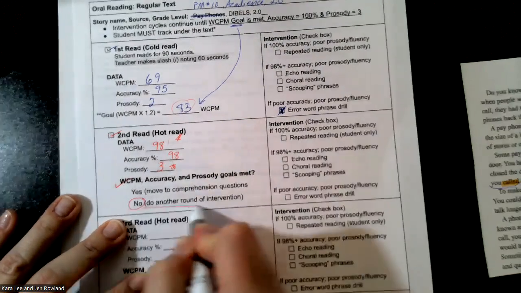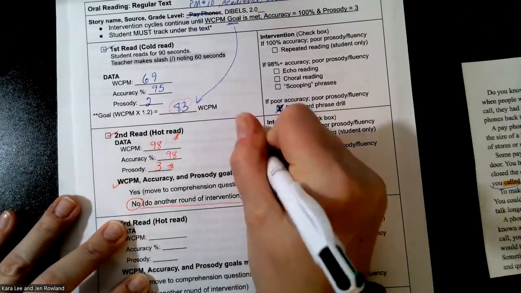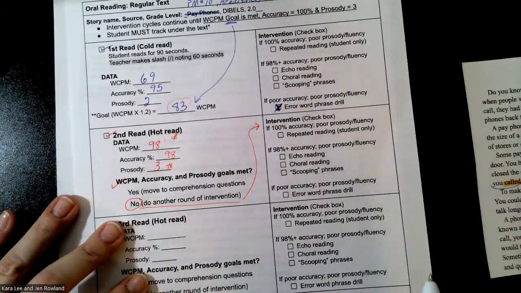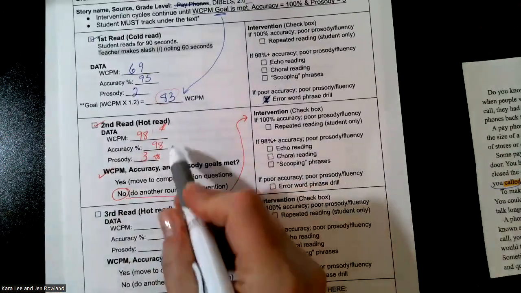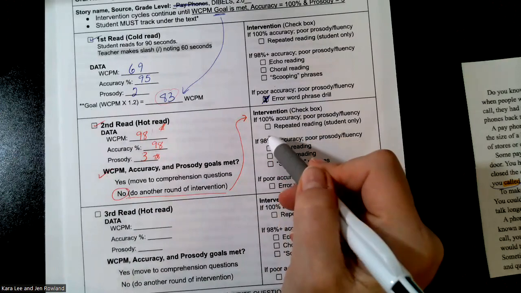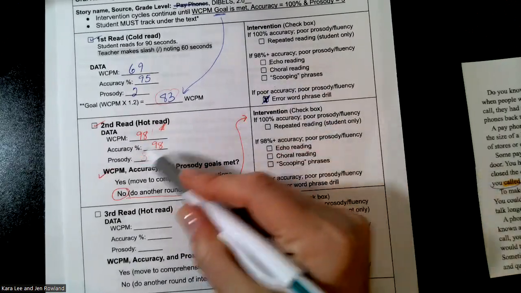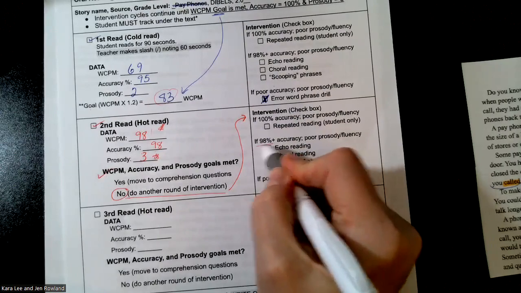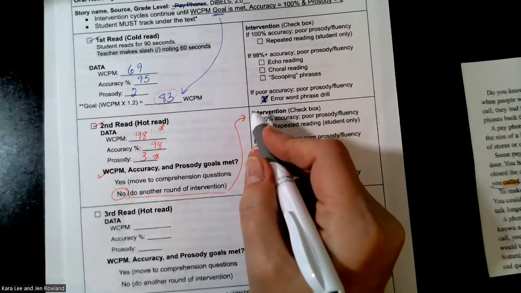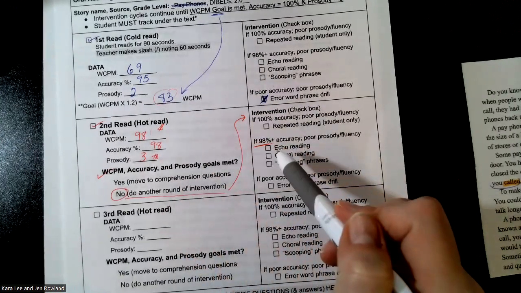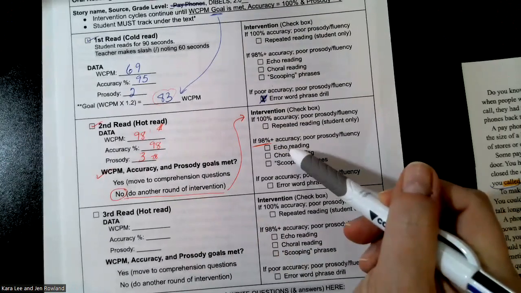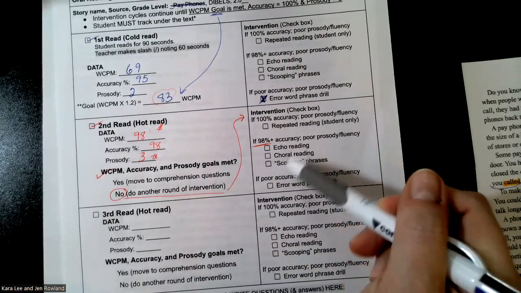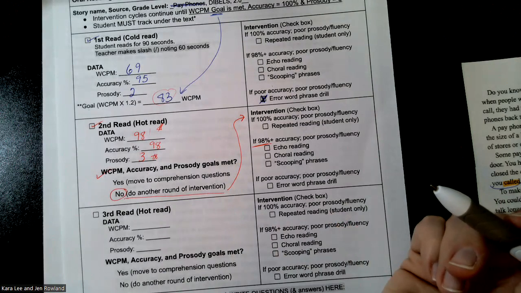So now look, they're going to do another round of intervention. And isn't that handy dandy that it's already over there on that side? Now look though, this time I'm probably going to choose a different intervention because now their accuracy is better than it was before. It was 95 before, now it's 98. So what I might do is pick a different one of these instead.